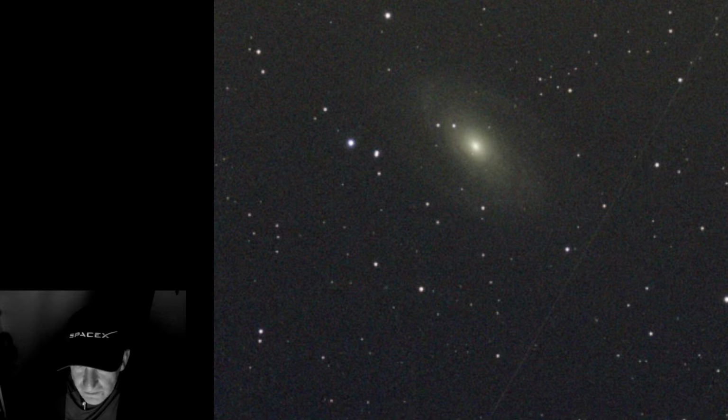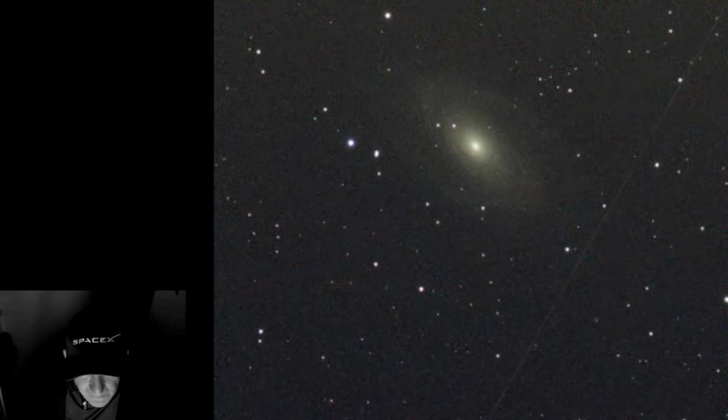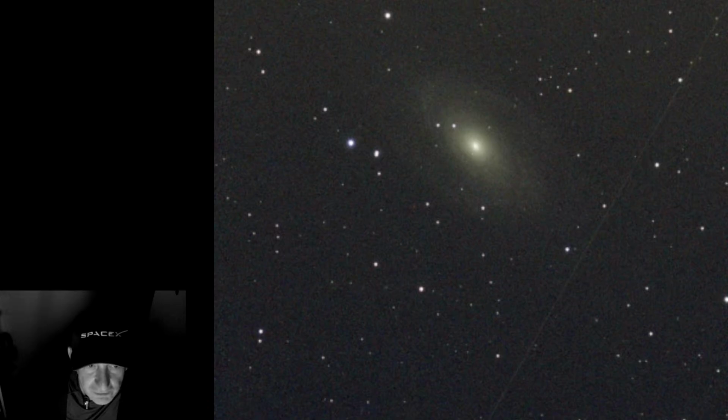So the arms, which you can just see begin to form there, are full of young blue stars, pink nebulae and dust lanes. So it is again very active. It's a galaxy that is very much alive. A galaxy that's breeding new stars and new planets, and it does interact gravitationally with the Cigar Galaxy.